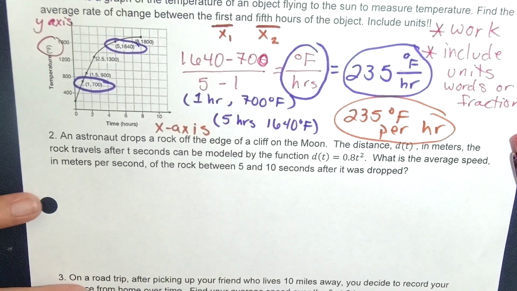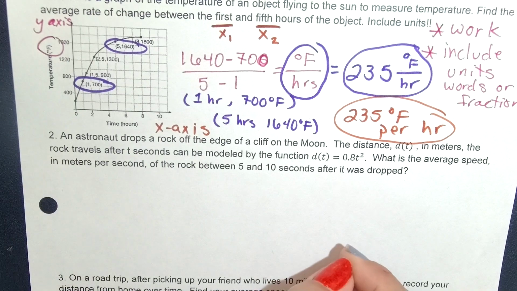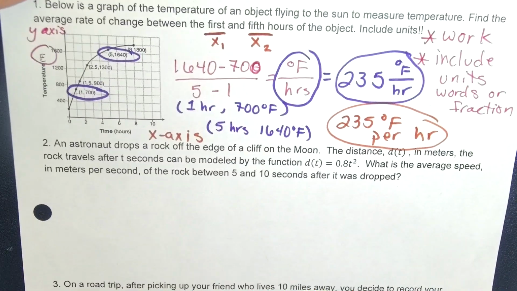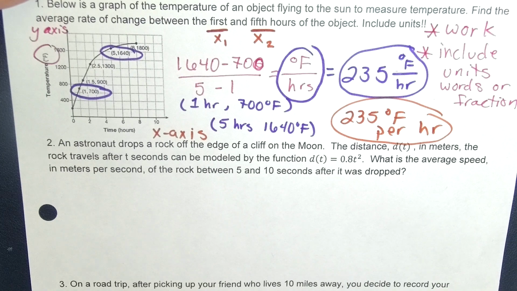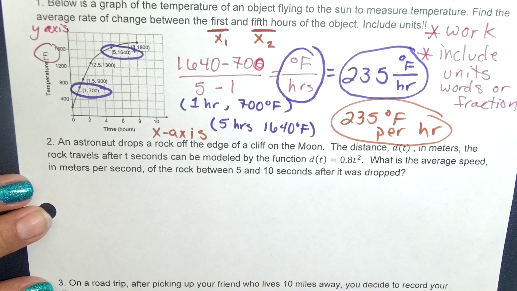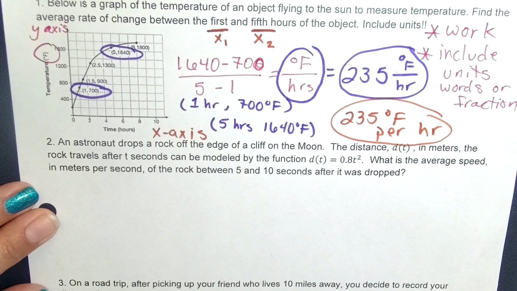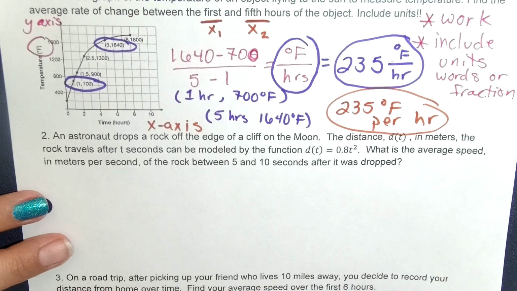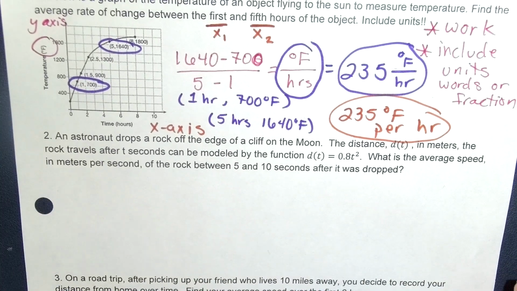Number 2 says an astronaut drops a rock off the edge of a cliff on the moon. The distance, d of t in meters, the rock travels after t seconds can be modeled by the function d of t equals 0.8 t squared. What is the average speed in meters per second of the rock between 5 and 10 seconds? There is a 3-word phrase that gives me the unit already, or the rate. Does anybody know what that 3-word phrase is?